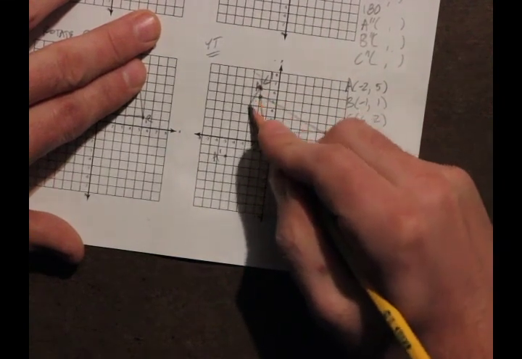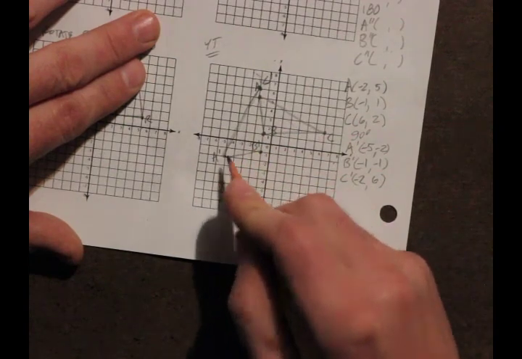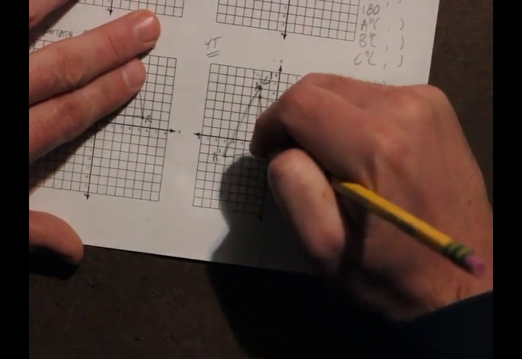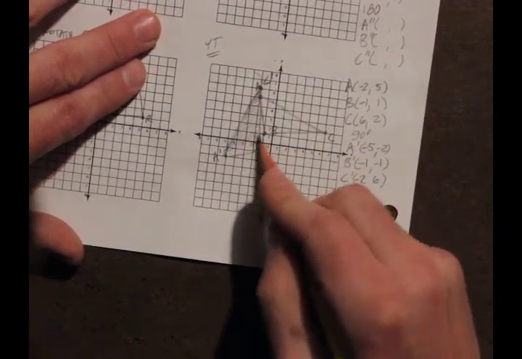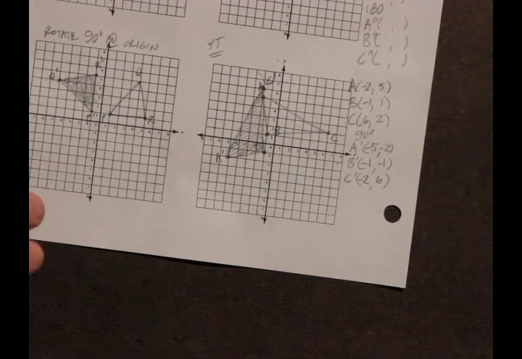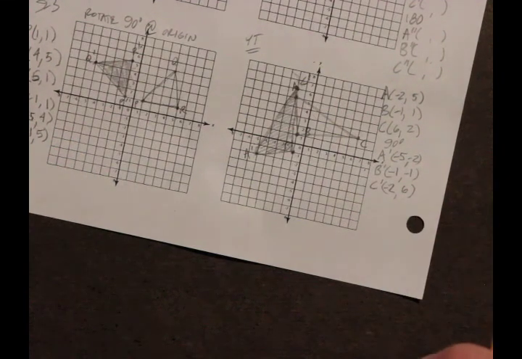All right. There I go. I'm going to connect A prime, B prime, C prime, and I'm going to color that in. And I have done my You Try. I have turned this 90 degrees. Excuse me. And that is it for 9-3. Congratulations. Do the homework.